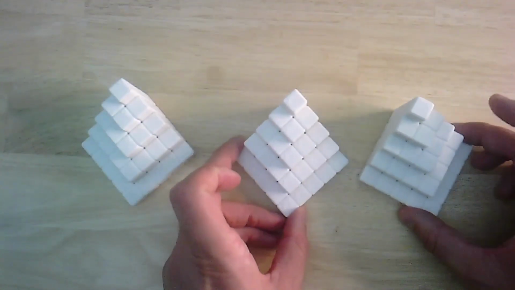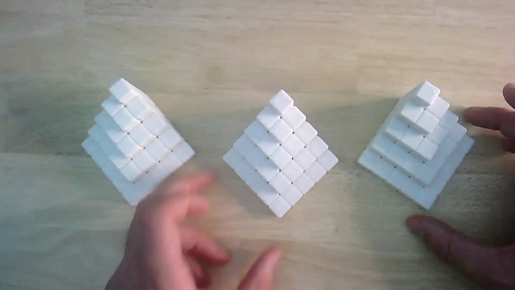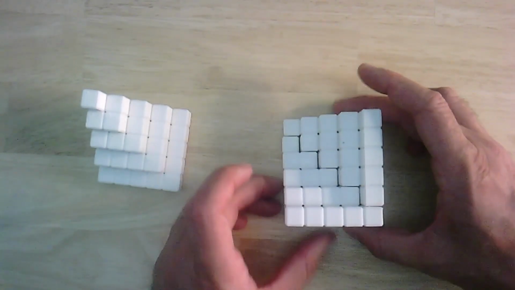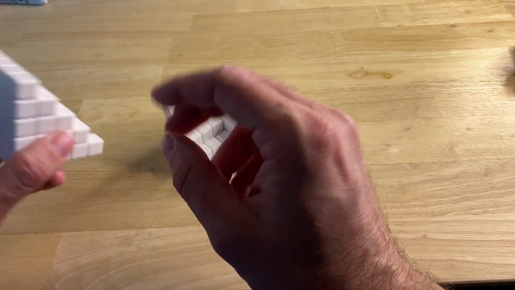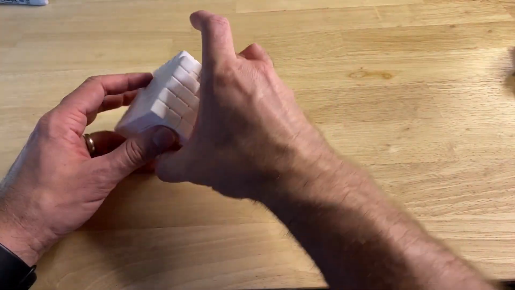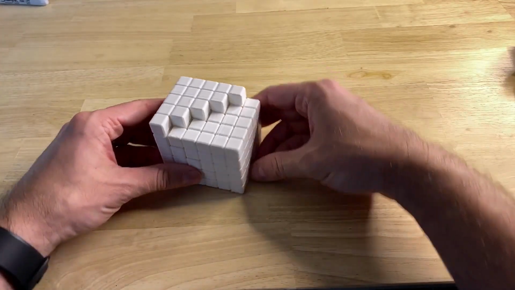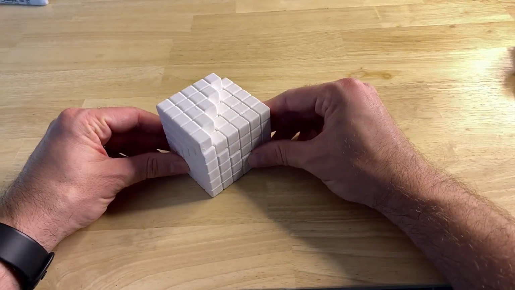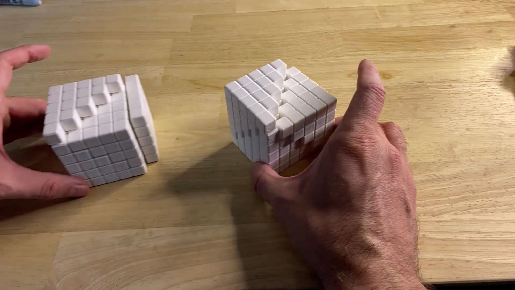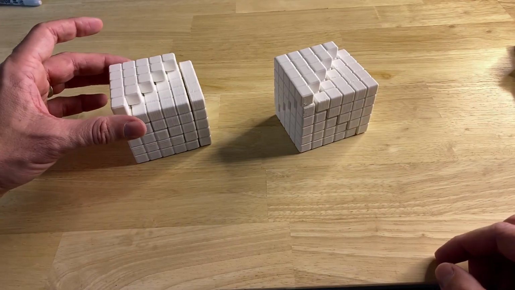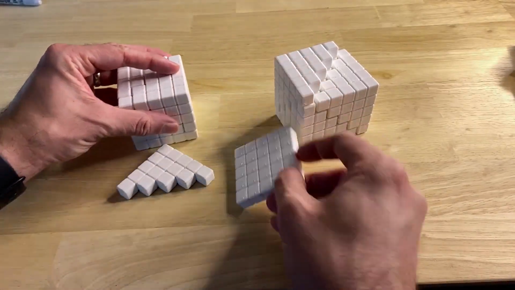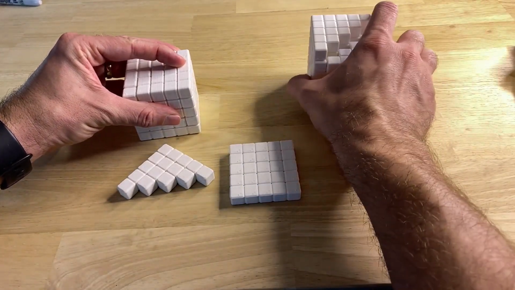Now, if I have 3 of these pyramids, they fit together quite nicely, and they almost make a cube. The only difference between this shape and an actual cube is that there seems to be an extra triangle on top and an extra square in the back. So if we break this apart, we get that 3 pyramids is made up of a cube, a square, and a triangle.